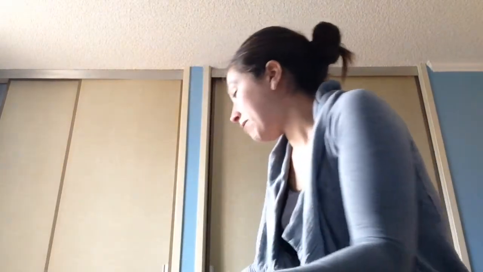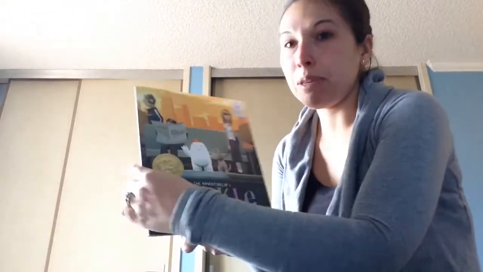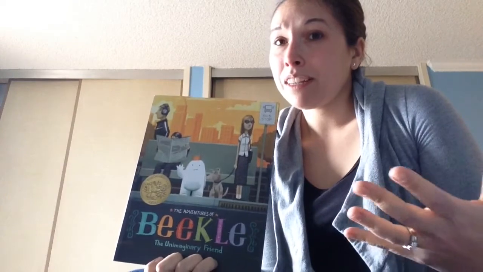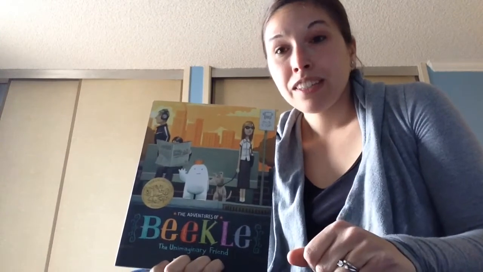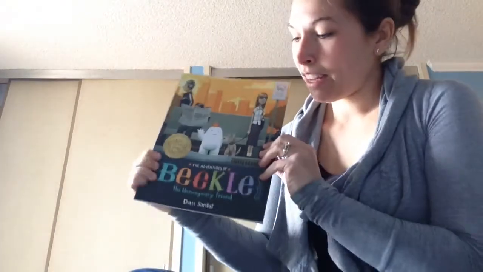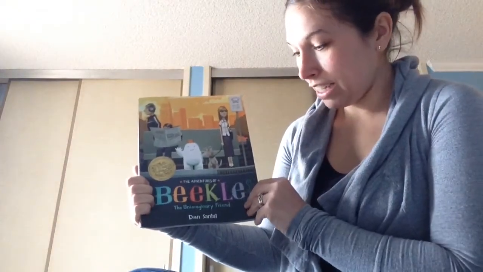Alright, we're going to do that with a fun book called The Adventures of Beekle the Unimaginary Friend. Now, I've heard of an imaginary friend. That would be somebody that you imagine that isn't real. And a lot of us had imaginary friends as kids or have imaginary friends. This is an unimaginary friend, so I wonder how they're going to make that, because un means not. So I wonder how that's going to be. This is by Dan Santat.